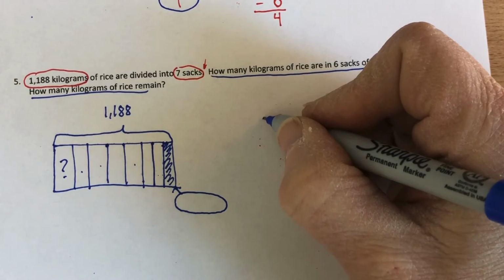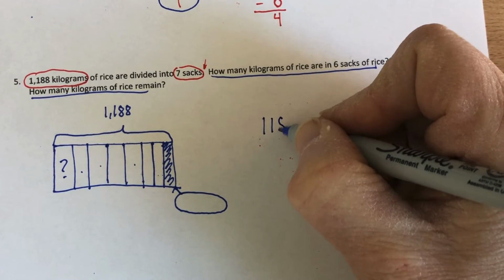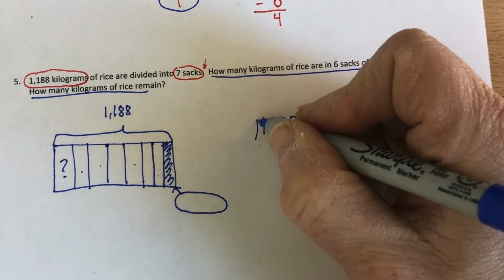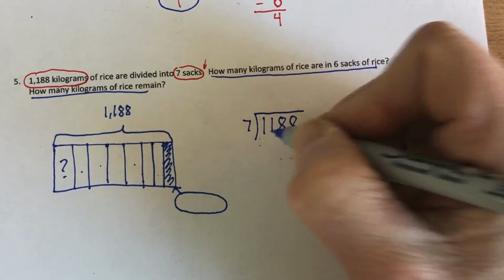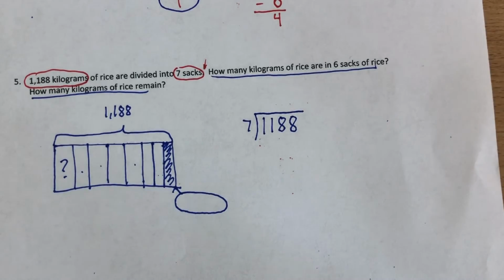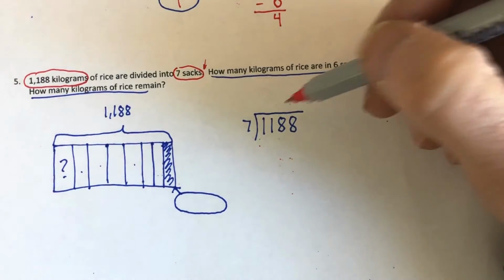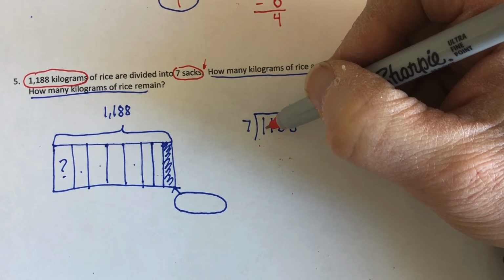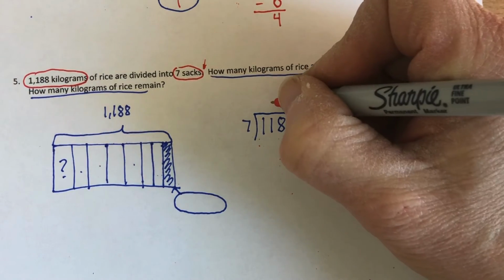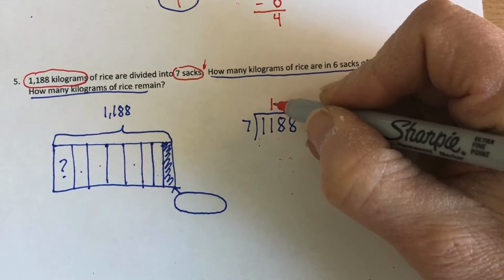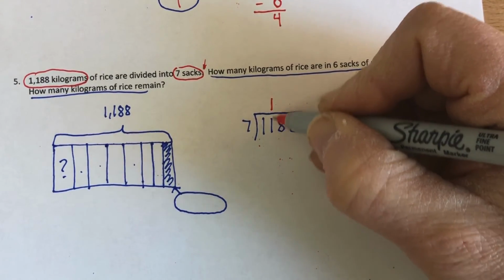I'm going to take 1,188. When I'm doing the division, a lot of you might notice I don't usually put the comma in here. It gets in my way. It's more confusing, so I leave it out when I'm doing the division. But I would do it in my answer as a quotient, if it were in thousands. Okay, 7 fits into 1. It doesn't. So 7 fits into 11. I know that answer right away. It's just 1 time. So I'm going to write that 1 directly over this part right here.